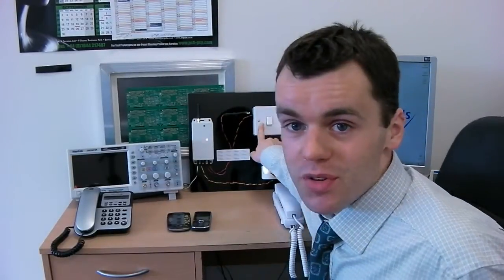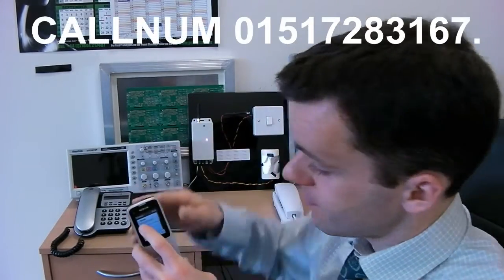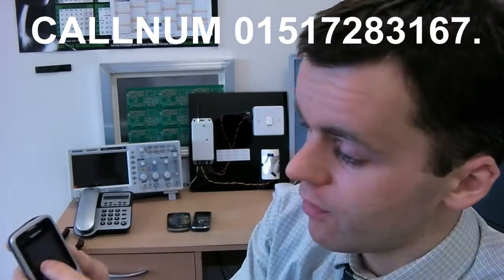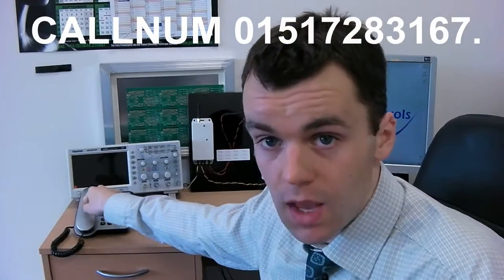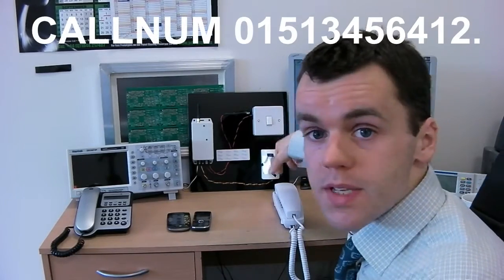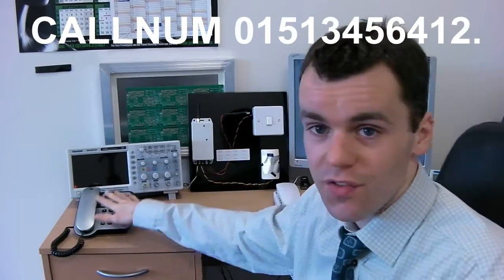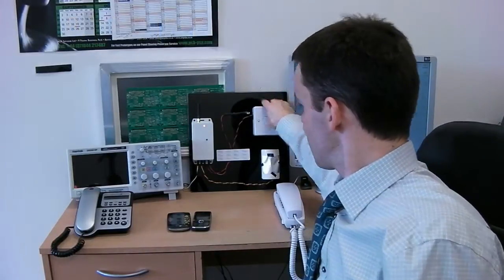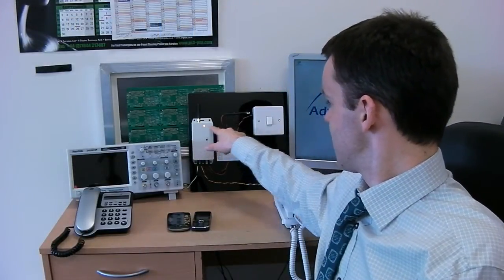Okay, so what I want to happen now, when the input is triggered, I want this phone to ring first, and then I want this phone to ring second. So what I've done is, I've sent to the demo unit the text message call num, followed by the phone number for this phone, and then I sent in another text message call num, followed by the phone number to this phone. So we should ring this phone first when we activate the input.